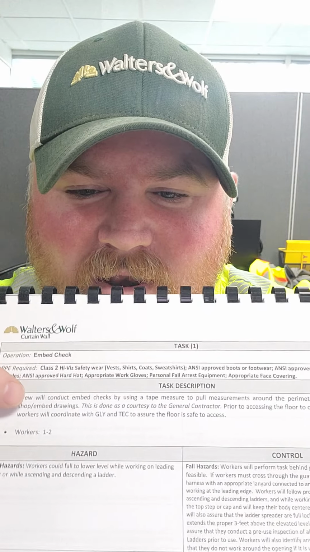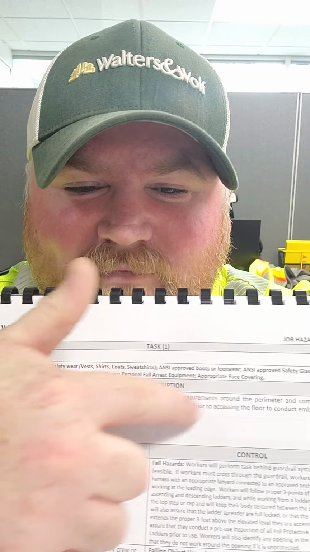Then you have task description. All right, so that's your next section. And it has about how many workers will be used. And it basically goes through the steps. So in your PTPs, you'll notice you have to put out the steps. So you can use this as an example, but you guys have been doing the steps over and over.